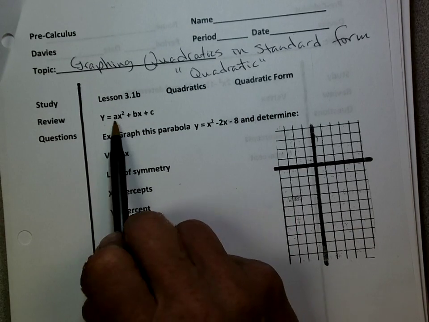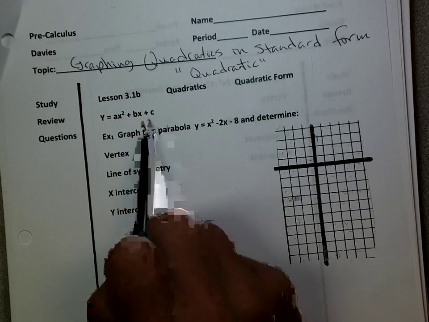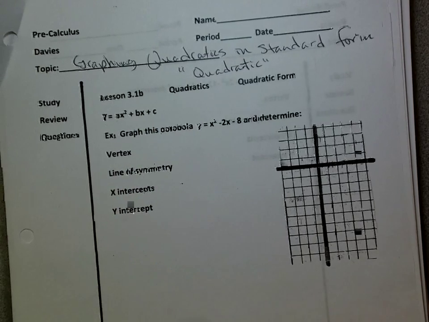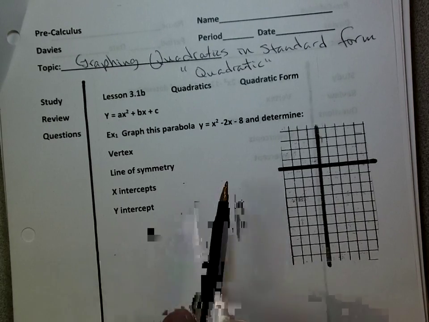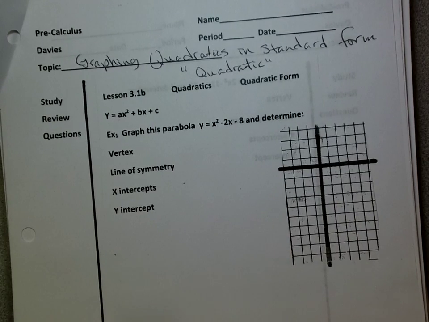But if it's in the form of some number ax squared plus bx plus c, which is different than what we had yesterday. Yesterday we had it in vertex form. Then you can still graph it. Granted, you can do an awful lot on the calculator, but we want to learn how to do it by hand because we're going to hit some story problems here pretty soon. We're going to have to know how to do it this way.